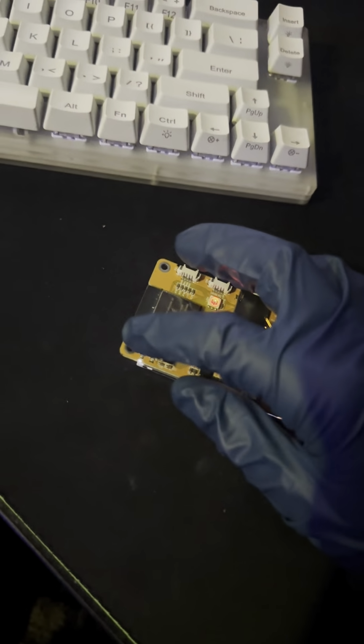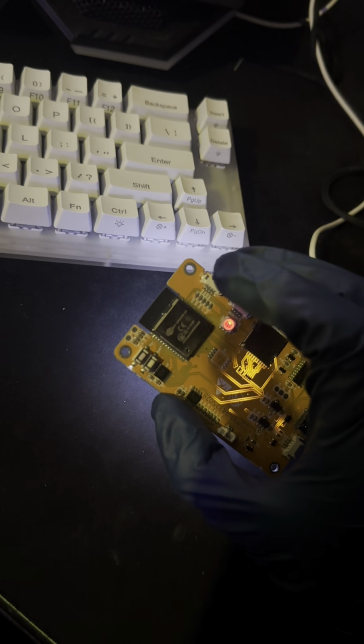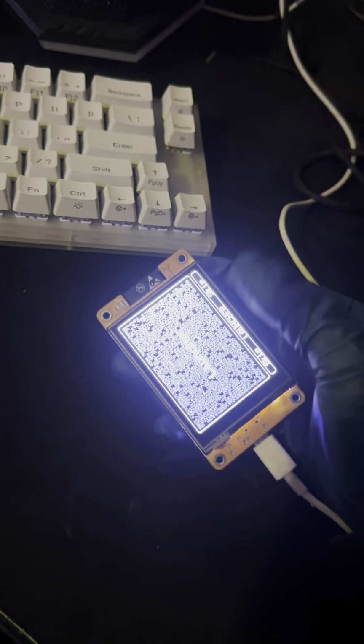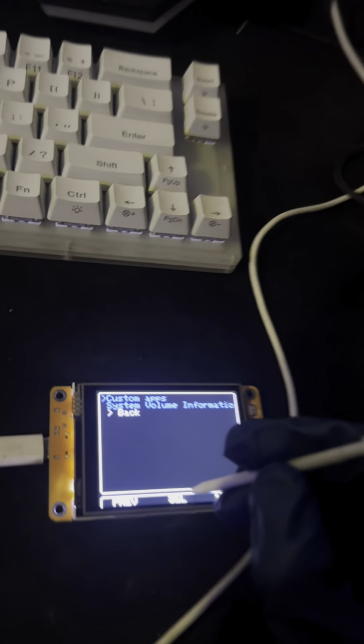Just trying to make it easier for you guys to see this. Yeah, it's white. White is easier to see. Okay, now let's click the reboot button. Yeah, the top one. I just click the top one every time. Top button. Let's click on launch, SD card, custom apps. Show you that Marauder works now.